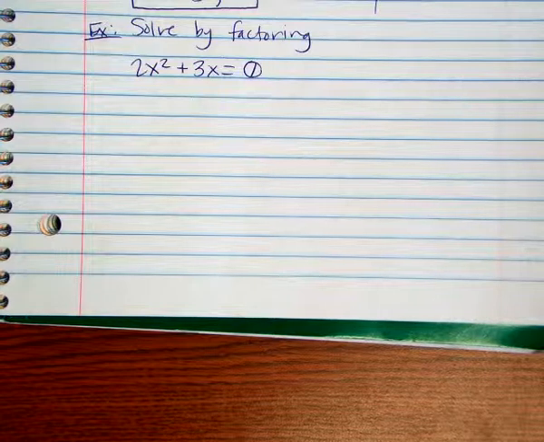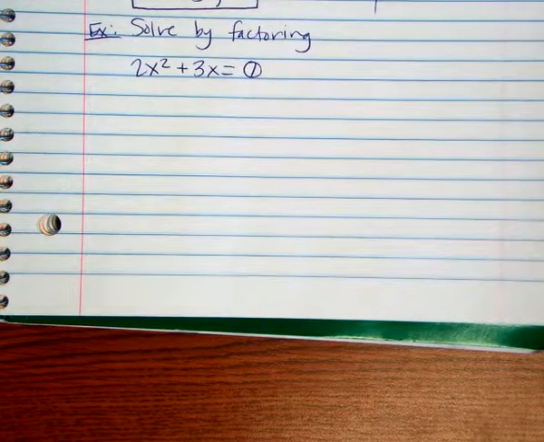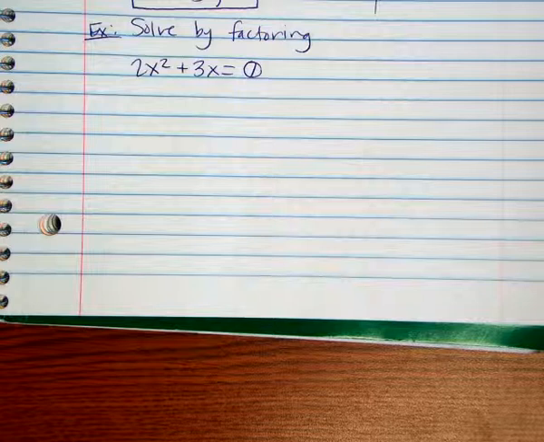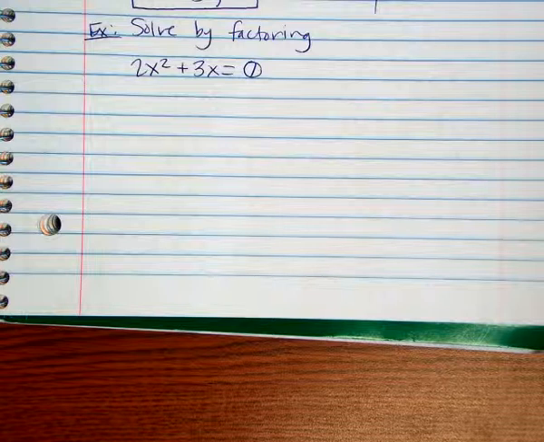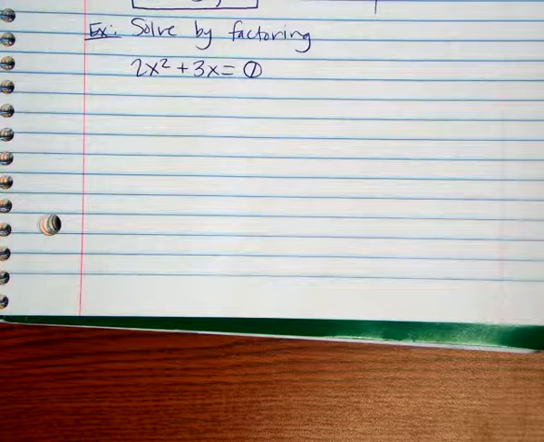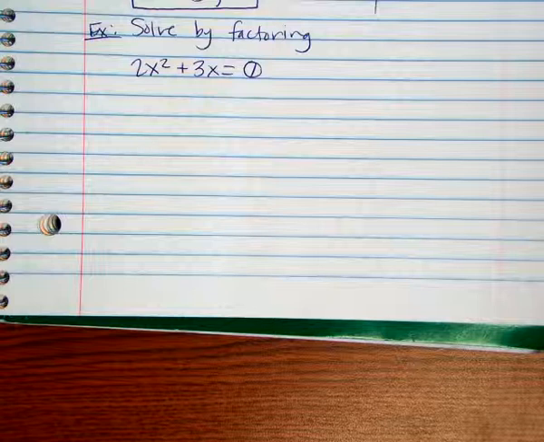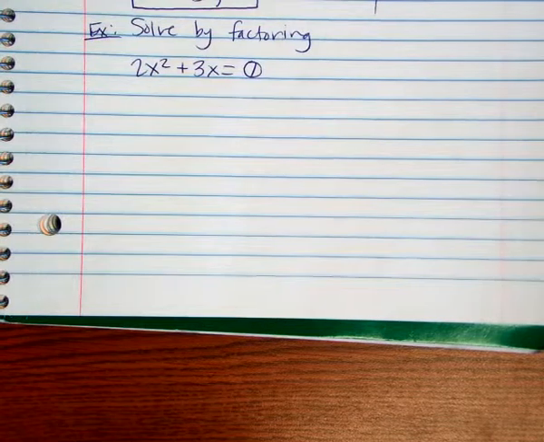So this looks different. Something's missing. Can someone raise your hand and tell me what appears to be completely missing in this problem compared to what we have been doing? C is missing. Okay. There is no C.